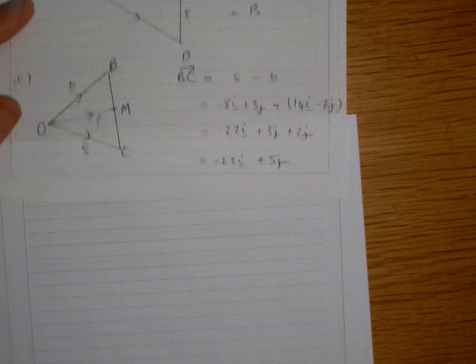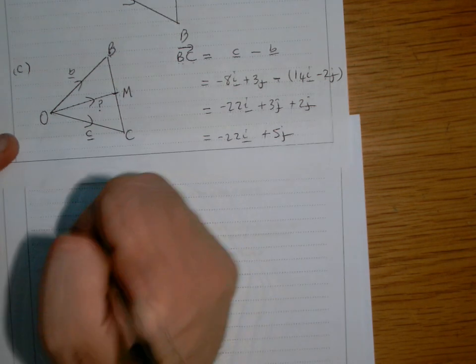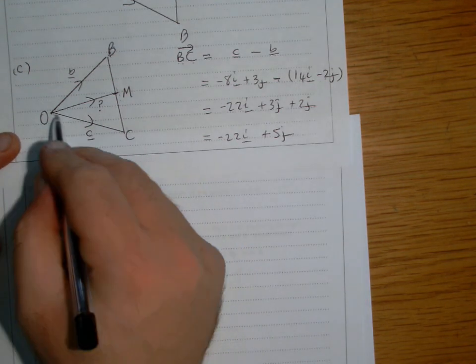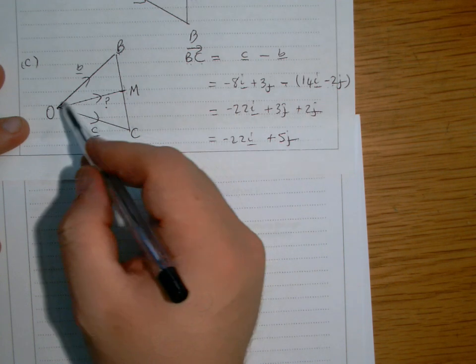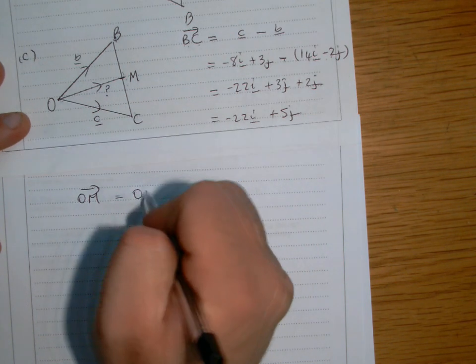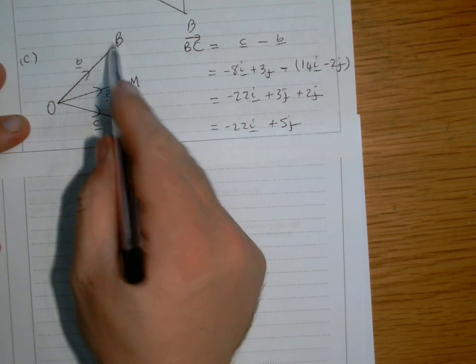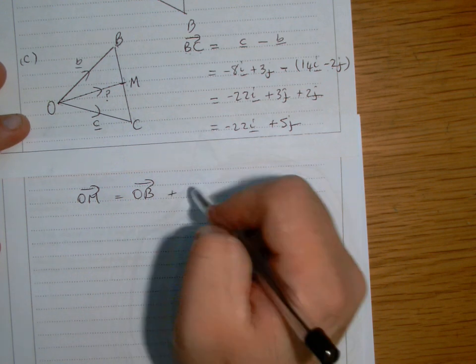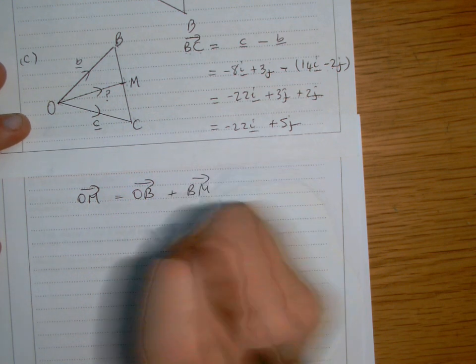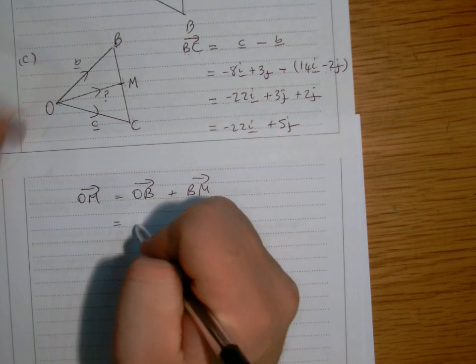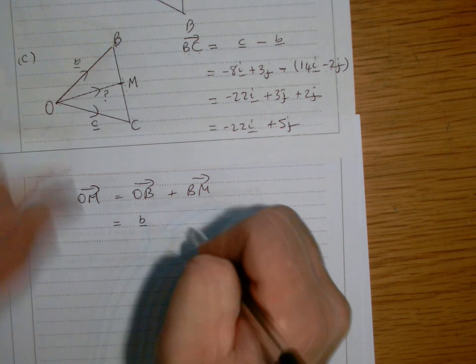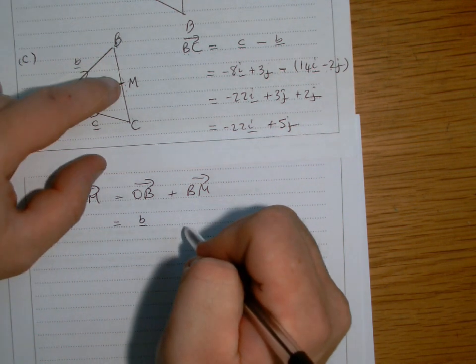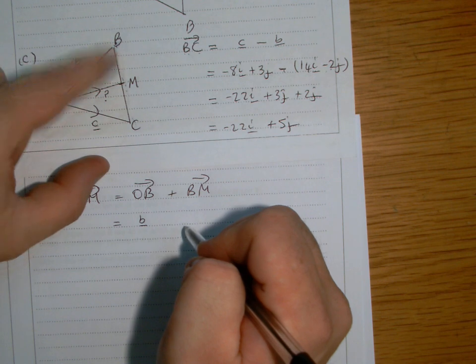But then, to get OM, as I discussed earlier, to go from O to M, we need to go O to B, plus then BM. O to B is just little b, and then BM is half of BC.